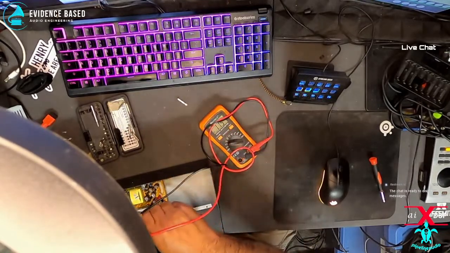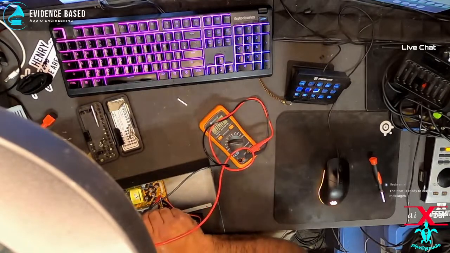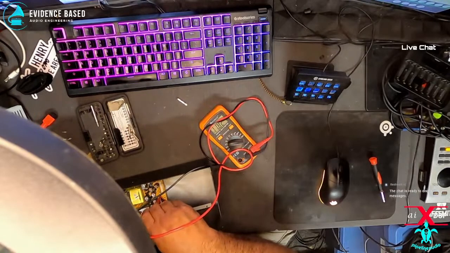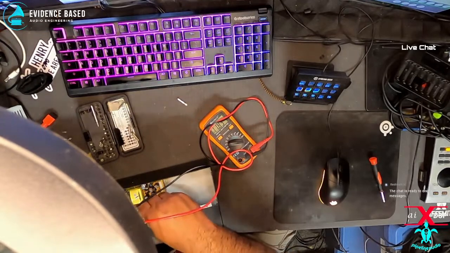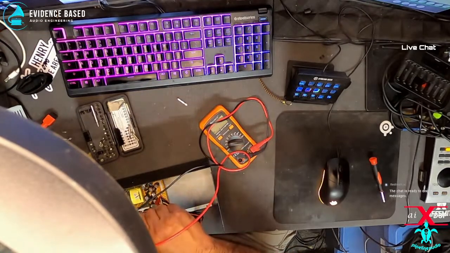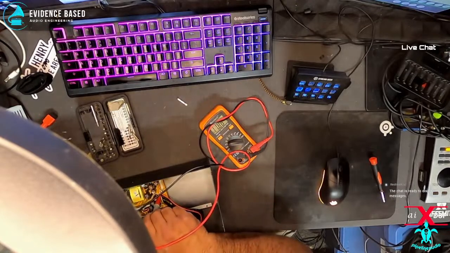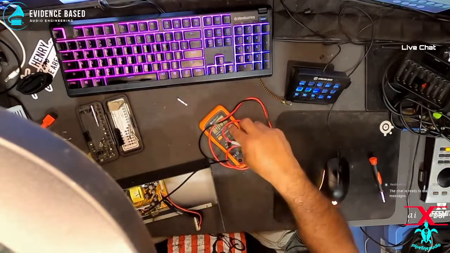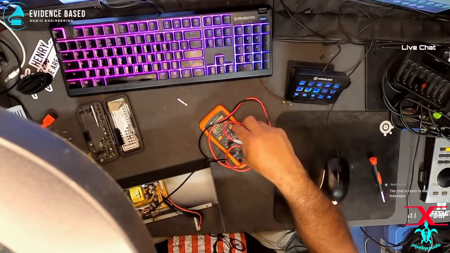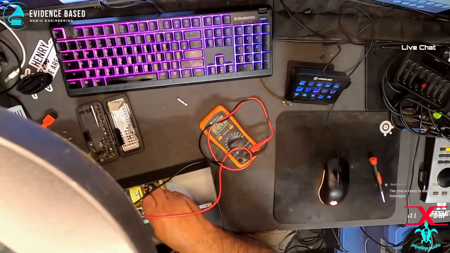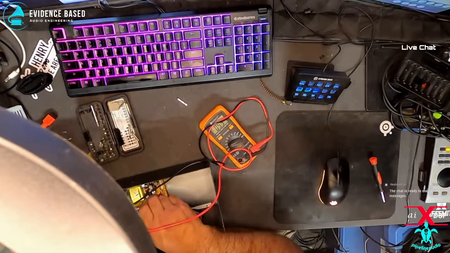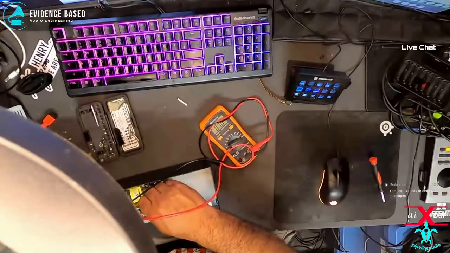Let me just see if there's any AC voltage getting through here. Ooh. I've got 12 volts at the 5 volt rail AC. Interesting. Let me check that again. Okay, I got 1 volt at the 5 volt rail, and it's pulsing.